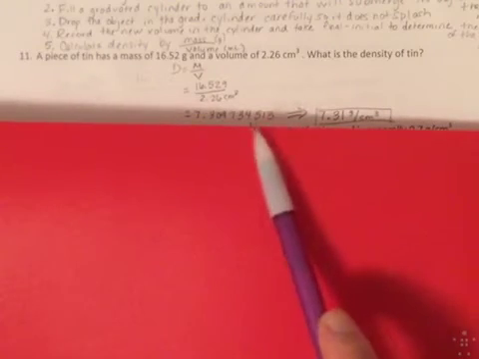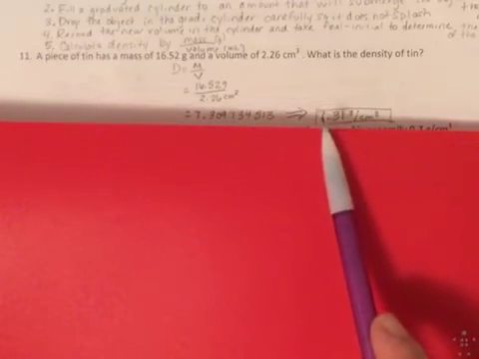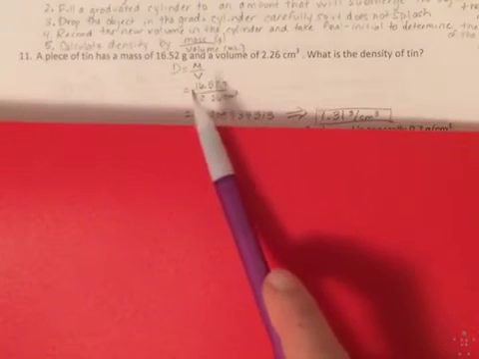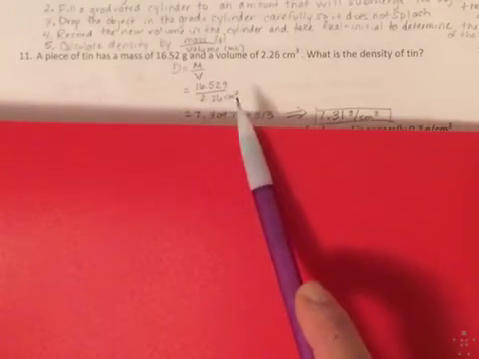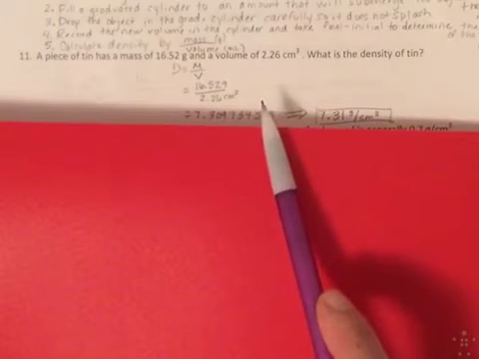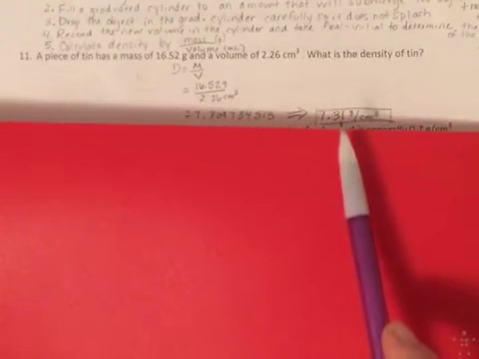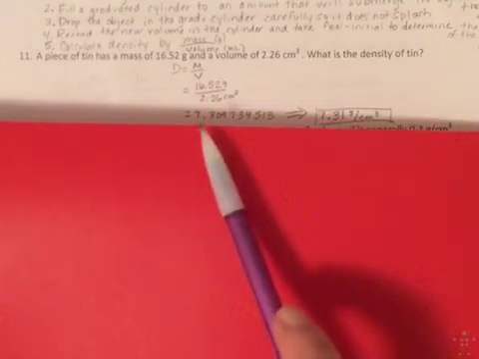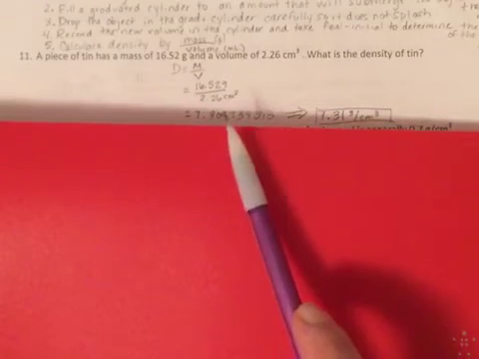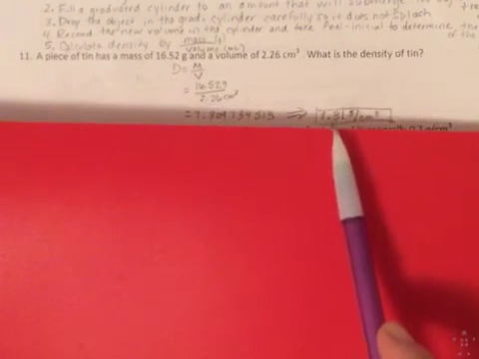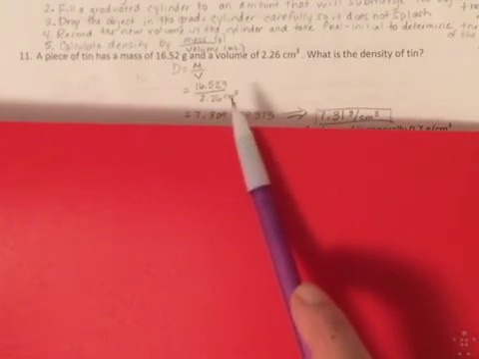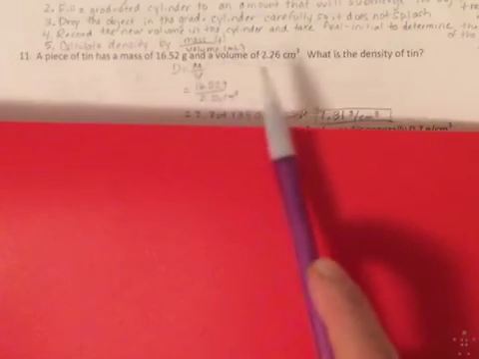So I wrote the whole thing out because you have to determine your significant digits. This one has 4, this one has 3. So your answer has to match the one that has the least. So since this one has 3, your answer should also have 3. So I rounded this 0 up to a 1 because there's a 9 behind it. So 7.31 grams per centimeter cubed, because that's what it told me right up here.